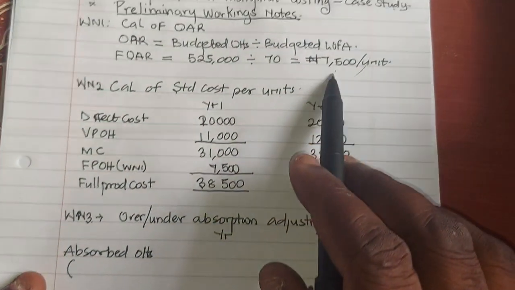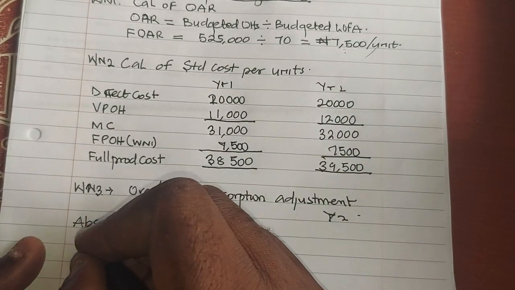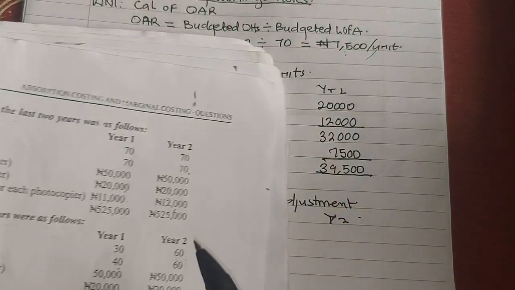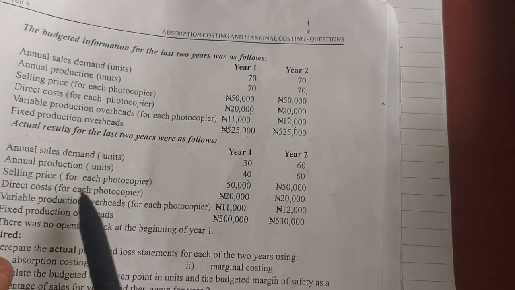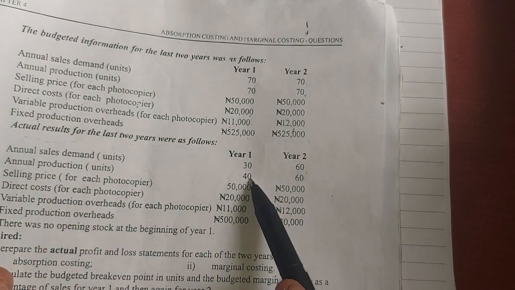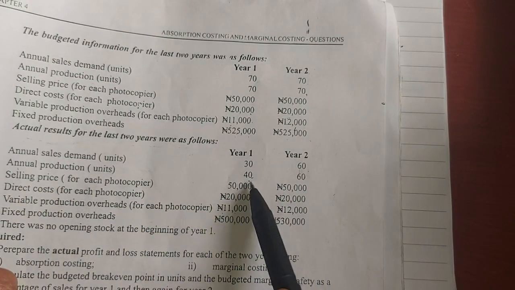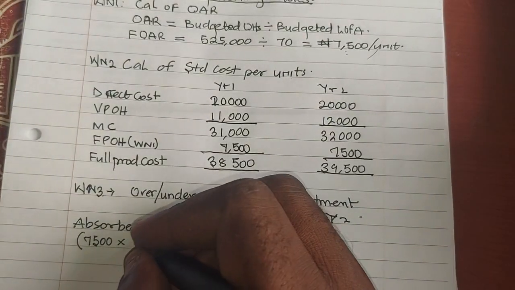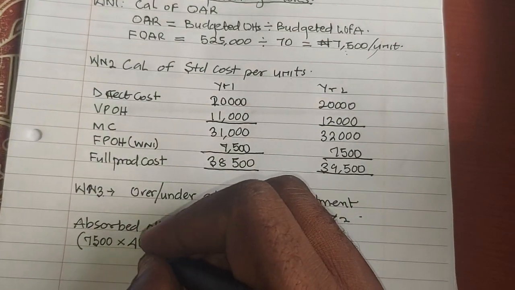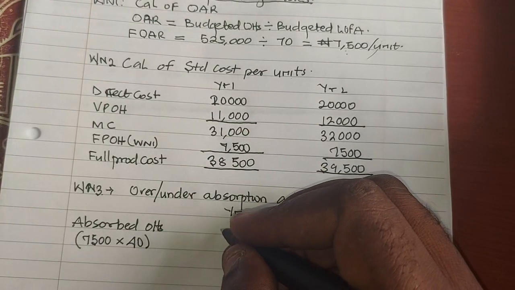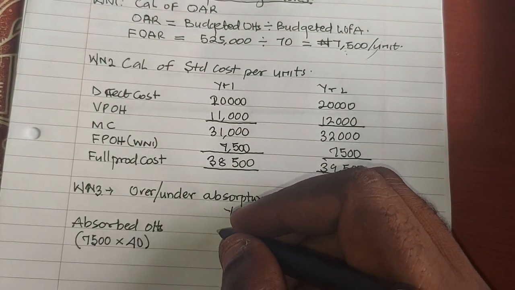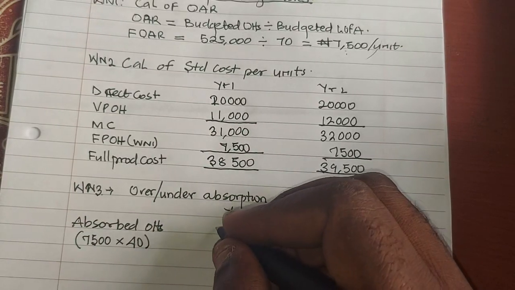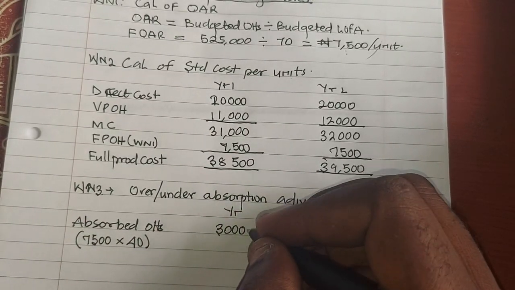The OAR is 7.5, multiplied by the actual level of activity. And your actual level of activity from this question is 40 for production. Actual production units is 40. When you multiply 40 by that number, it's going to give you 300,000.